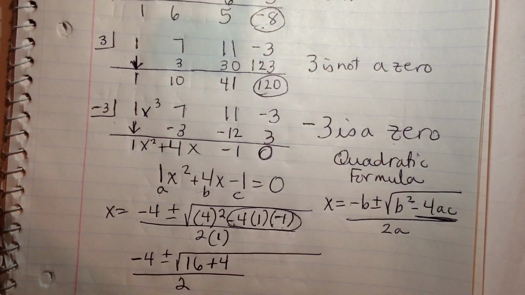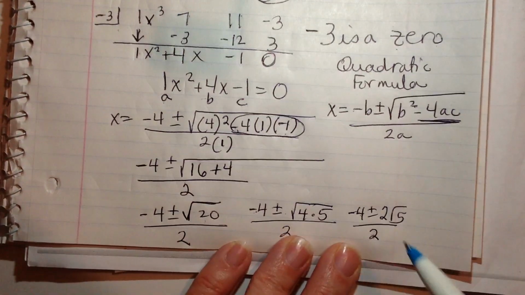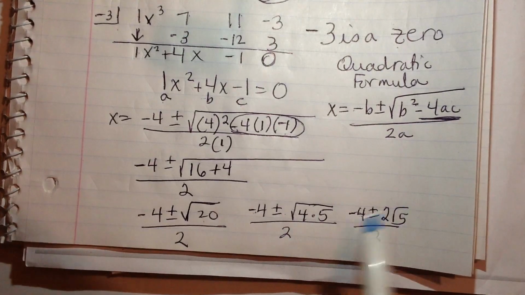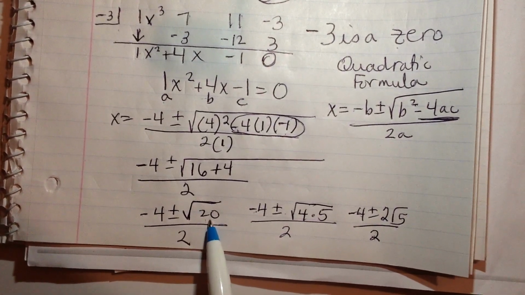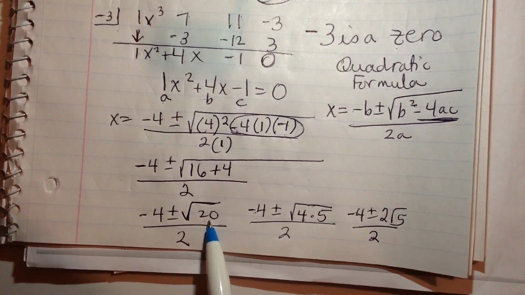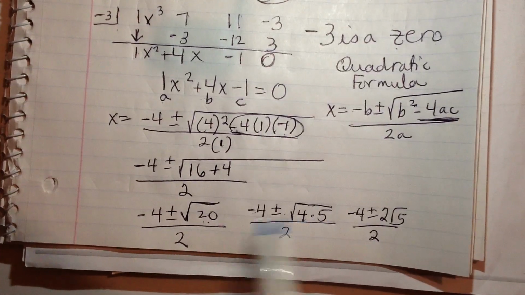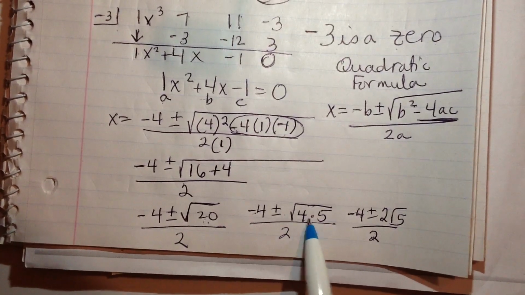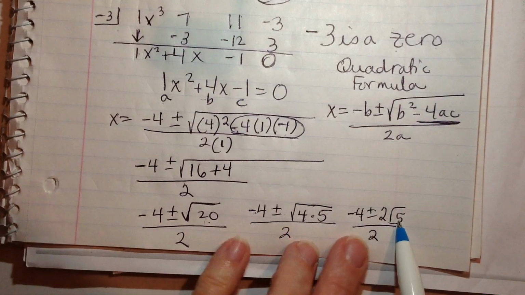Now I can divide each one of these numbers. I can divide 4 by 2 and 2 by 2. Let me go over that again. I had the square root of 20. I can't take the square root of 20, but what's the largest perfect square that will divide into 20? Your perfect squares are like 4, 9, and 16. Well, 4 divides into 20 5 times, so that's where I got 4 times 5. The square root of 4 came out as 2, and 5 stays under.